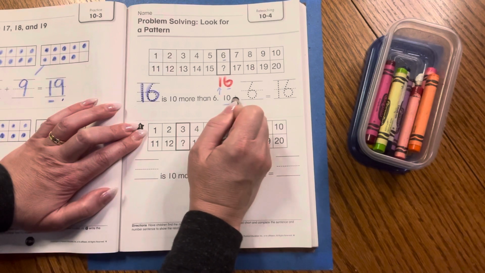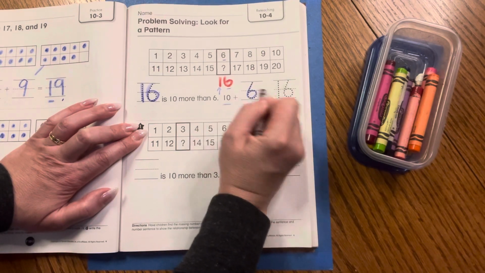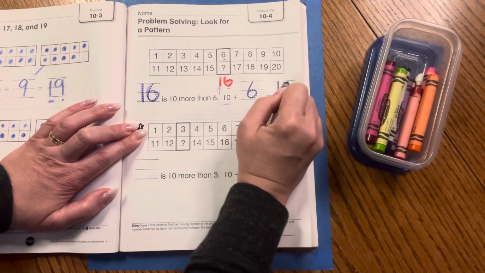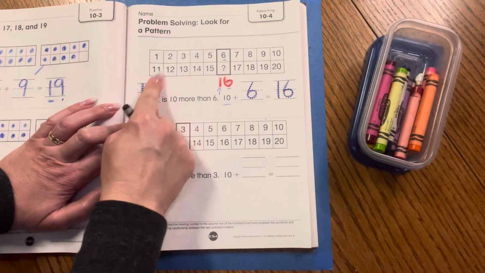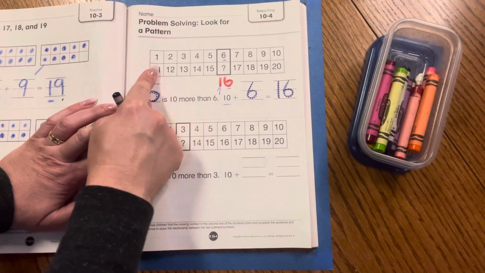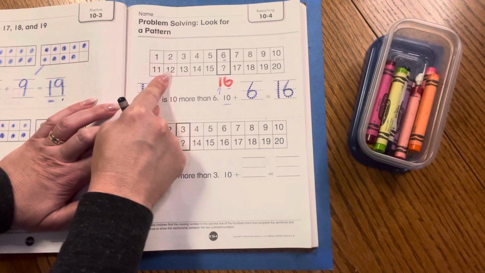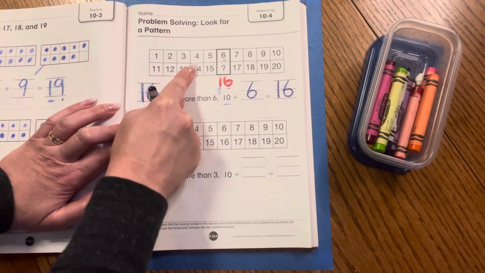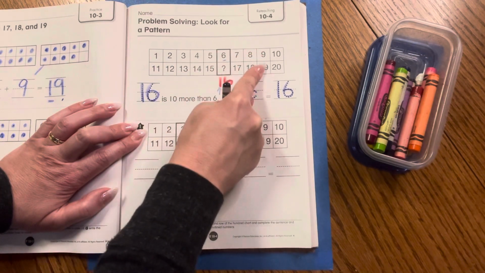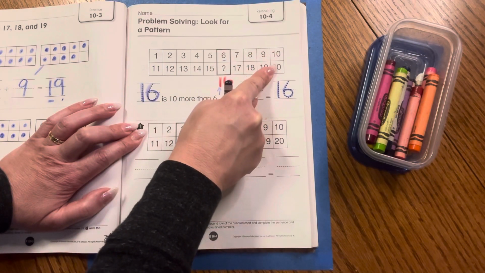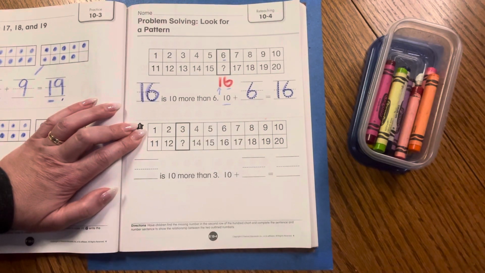That's how we get 10 plus 6 equals 16. So do you see? We can look for patterns in columns. 1 in the ones place, 2 in the ones place, 3, 4, 5, 6, 7, 8, 9, and then zeros as we build new 10s.